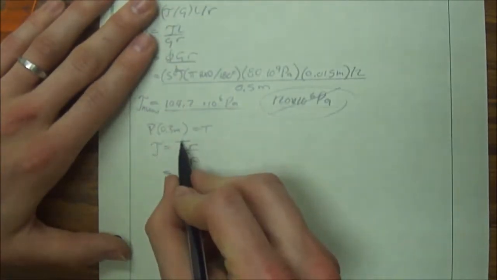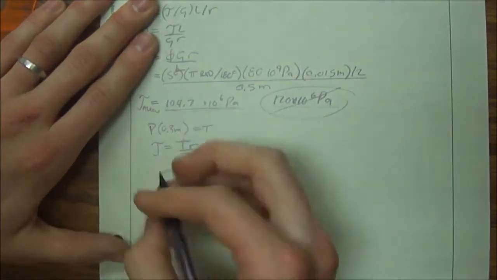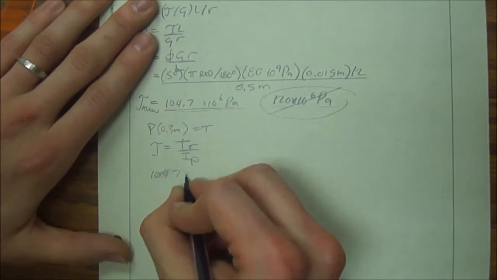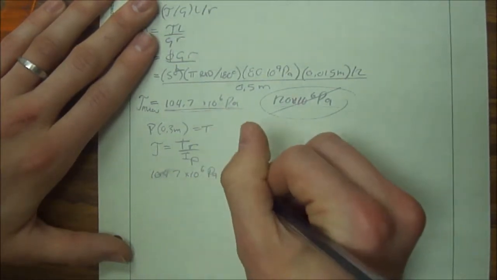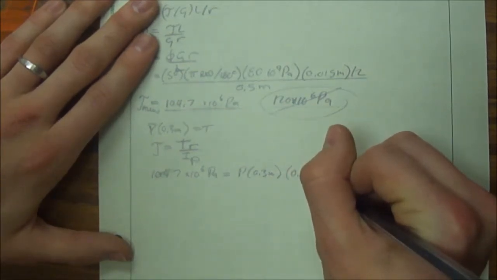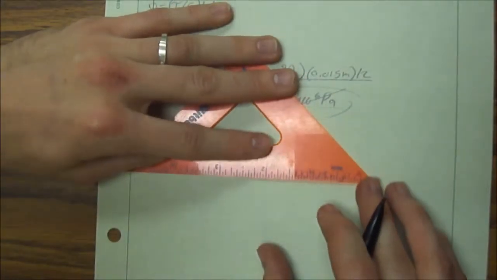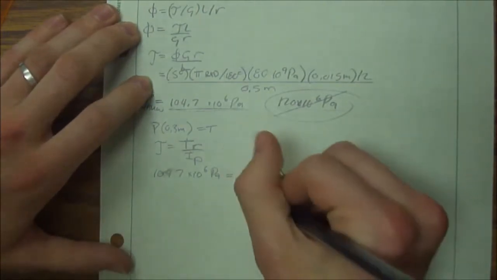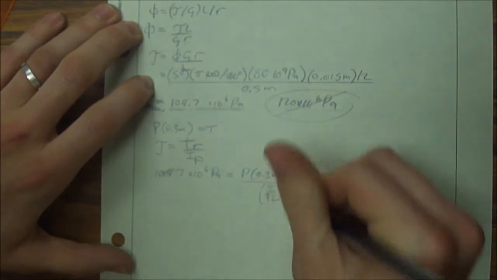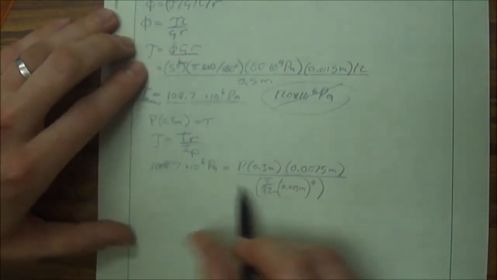So notice we have shear stress equals our torque times our radius over our polar moment of inertia. This is just like we've done in the past, except our torque has a variable in it, our unknown P, but we know everything else. So we have 104.7 times 10 to the 6 pascals equals P times 0.3 meters times our radius 0.0075 meters. I just divided the diameter by 2 in my head. I know, impressive, right? I could divide by 2. Polar moment of inertia. Again, we have our equation that we memorized. Our diameter 0.015 meters to the 4th. And look, we only have P left.